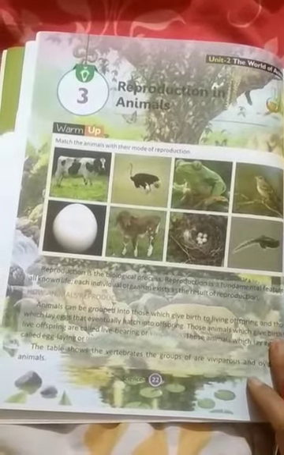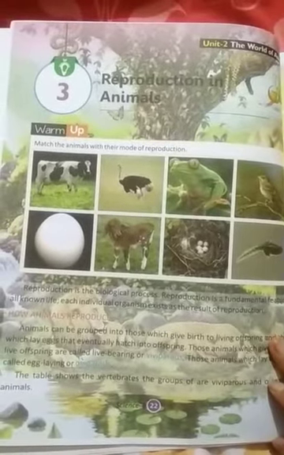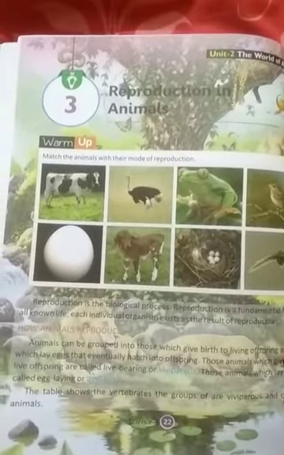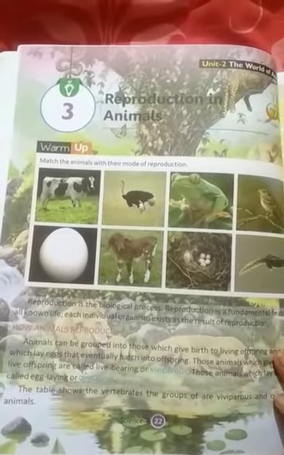There are various types of animals found on the earth. All the animals have different shapes, sizes, and bodies, and all of them have different ways of reproducing their young ones. Some lay eggs and the offspring hatches out from the egg. Some give birth to their young ones. Animals which lay eggs are called oviparous, and which give birth to their young ones are called viviparous.